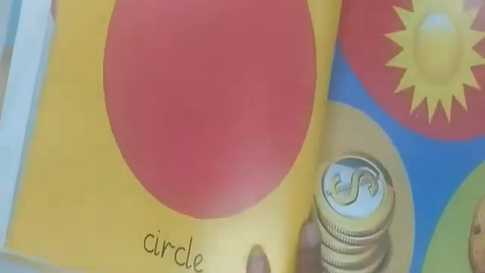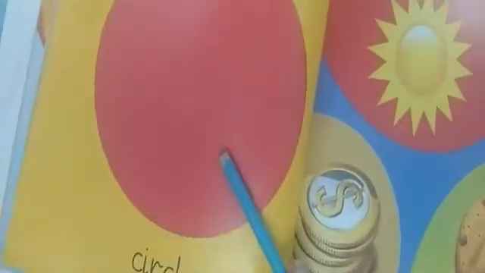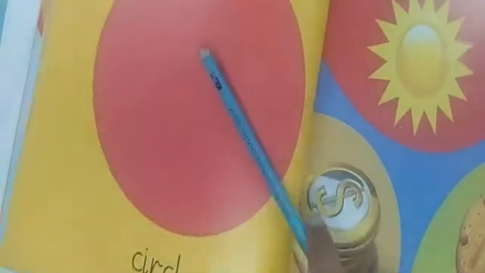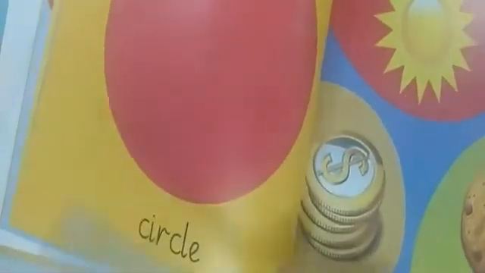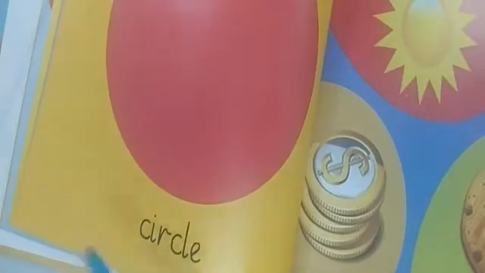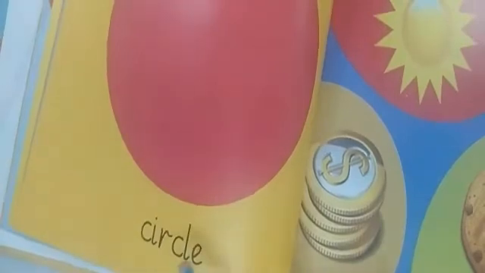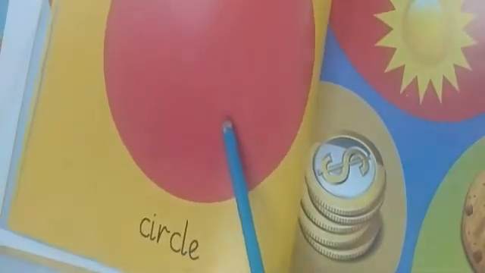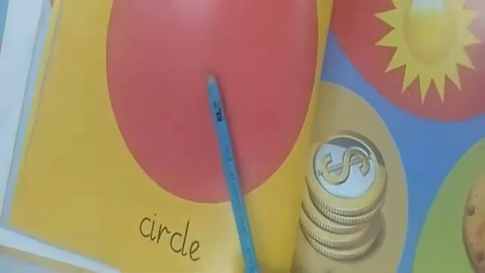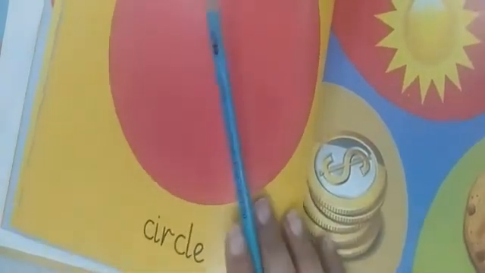Now, this is your first shape, and the first shape is circle. Which shape is this? Circle, which has no side. It is a round shape, bilkul gol hota hai. And the color of this circle is red. Okay, so circle. This shape is called circle, and circle has no corners, no sides.